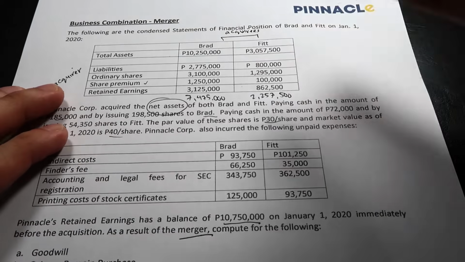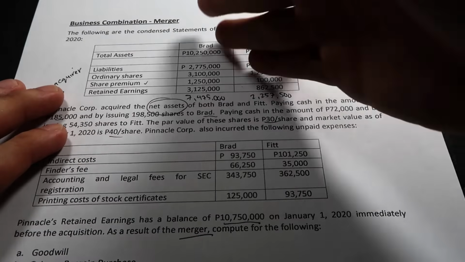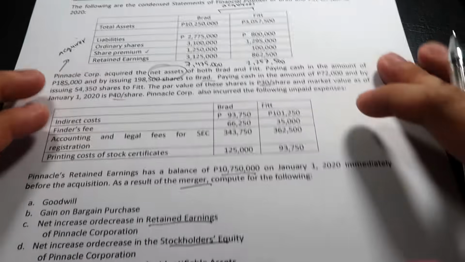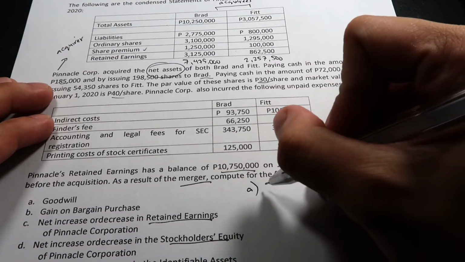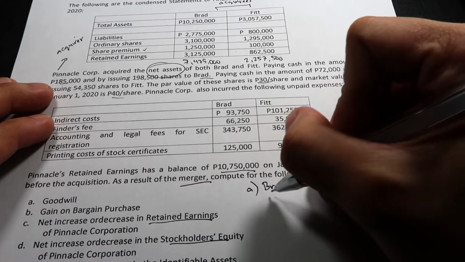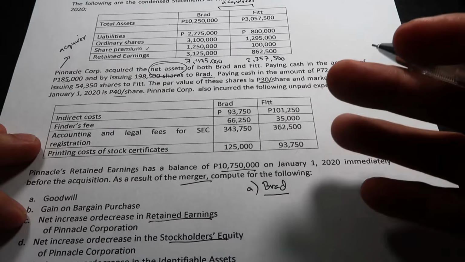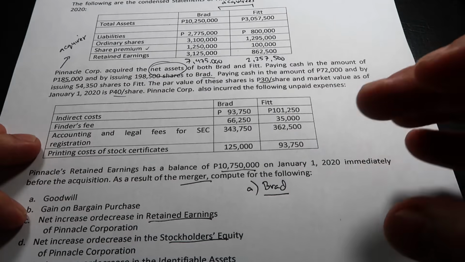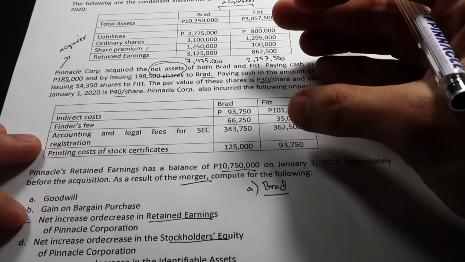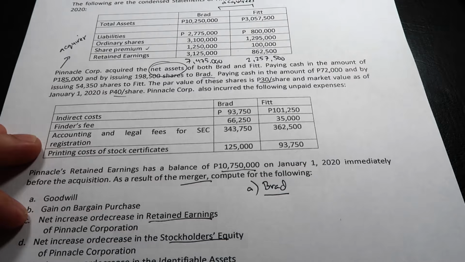In this problem, kailangan separately natin i-analyze si Brad and Fit. For goodwill, unahin natin si Brad. So, sir, how do you compute for the goodwill? So basically, yan lang yung how much yung binayad natin compared to how much yung na-receive natin.